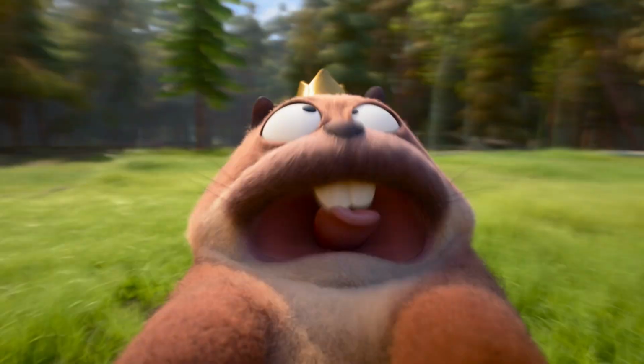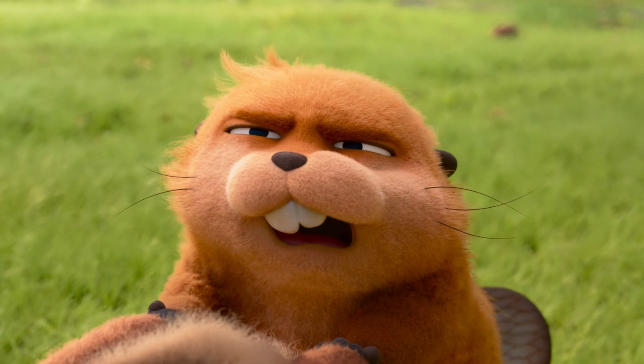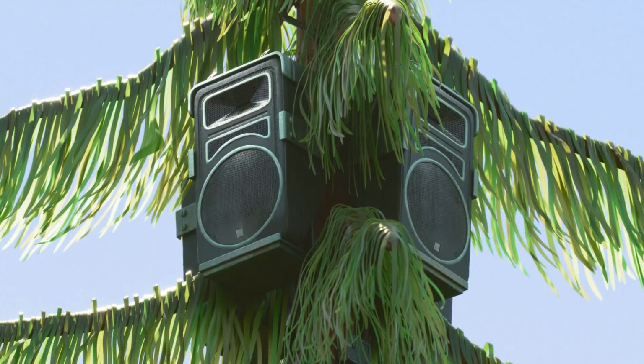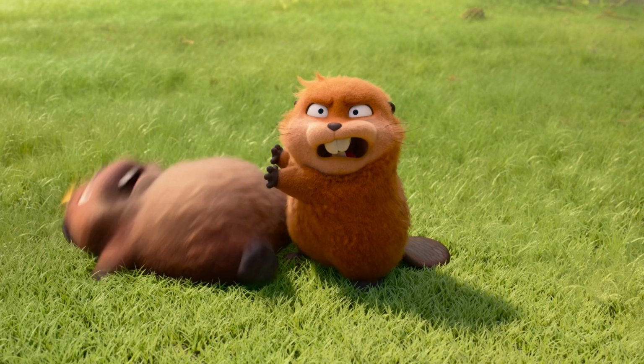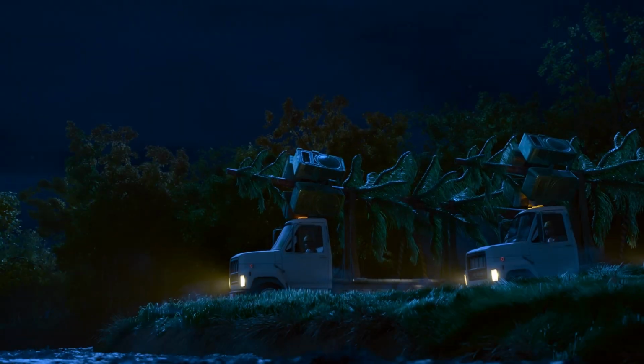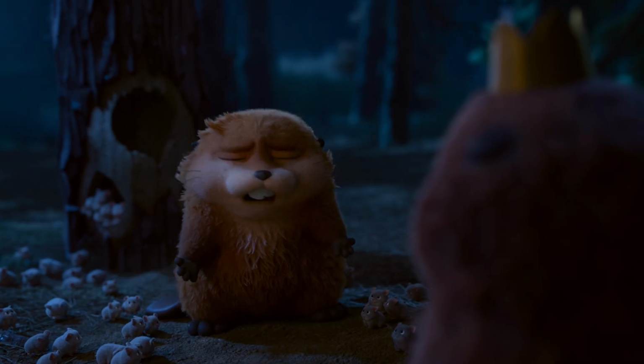Mabel figures out that all the animals left the glade because Mayor Jerry put up a speaker to drive the animals out with a sound only they can hear. Mabel destroys it, but Jerry puts up a bunch more. This won't be so easy.